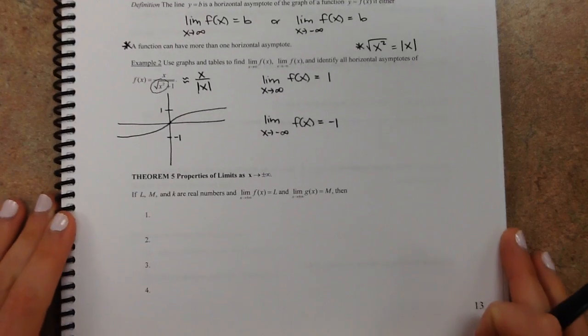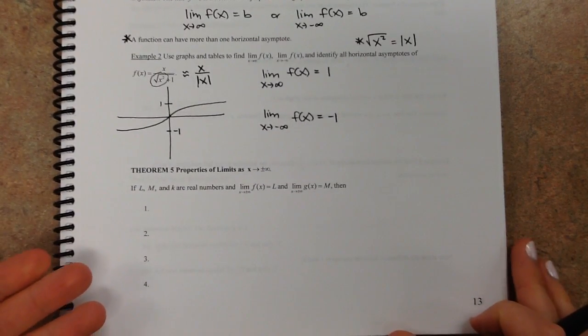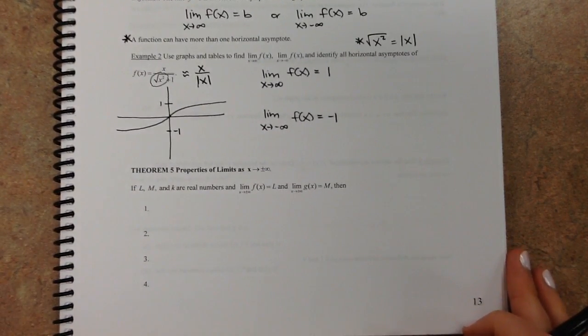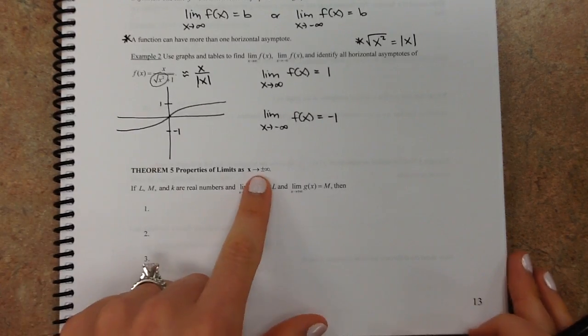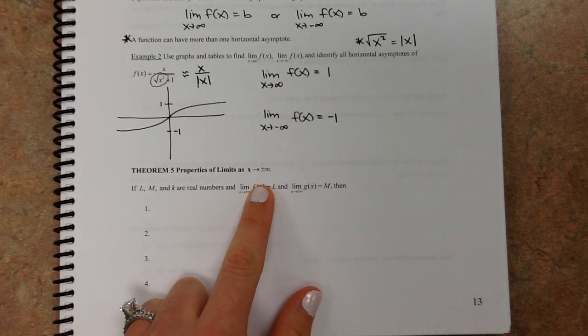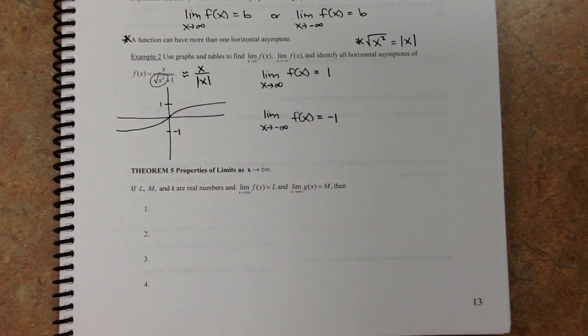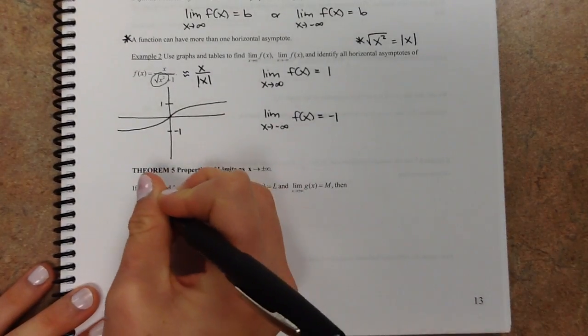Okay, let's look at a theorem. These are properties that we actually already wrote down. The only difference here is that we have x approaching positive or negative infinity instead of approaching a number, which we called c in the old set of notes. So I'm not going to explain them a ton. I'm just going to write them down.